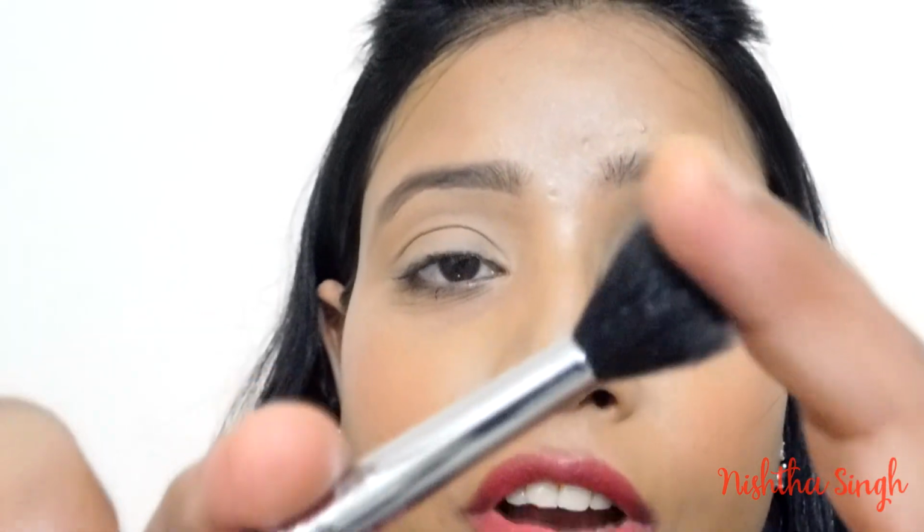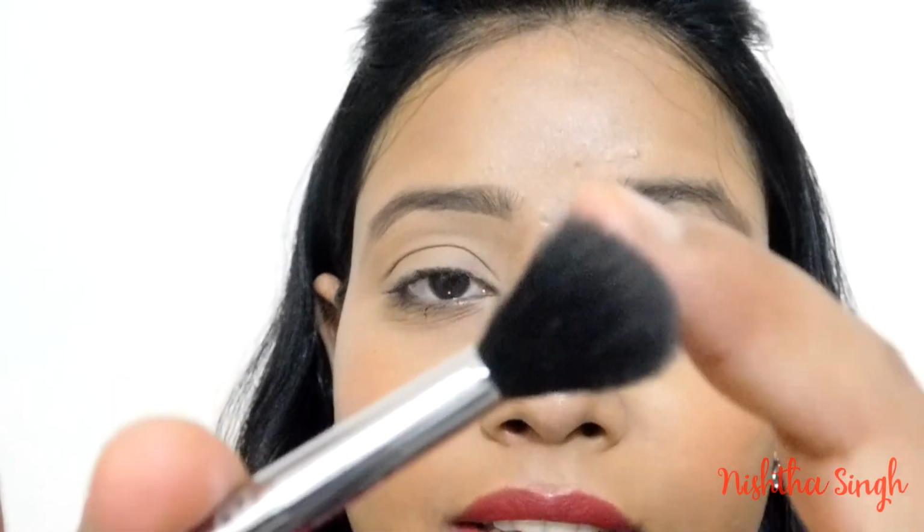Now next I'm going to apply a transition shade. To apply that, you need a very fluffy blending brush like this, which is going to blend the color, and it is not going to add a lot of color on your transition or the crease area.